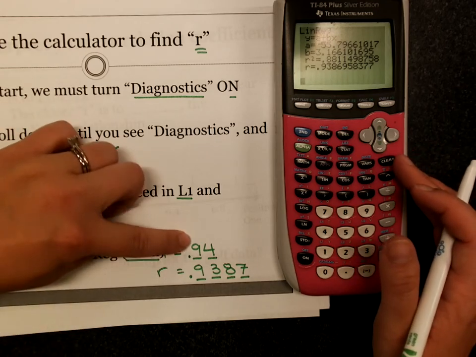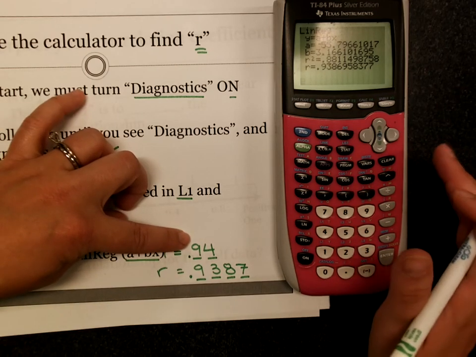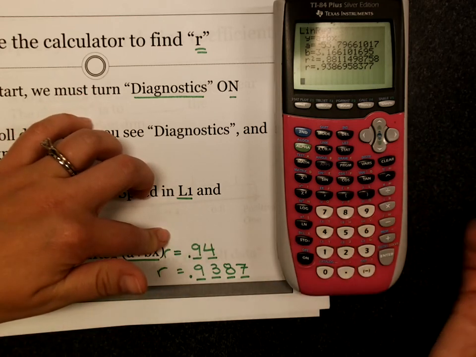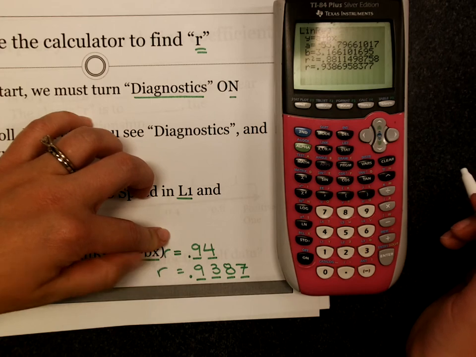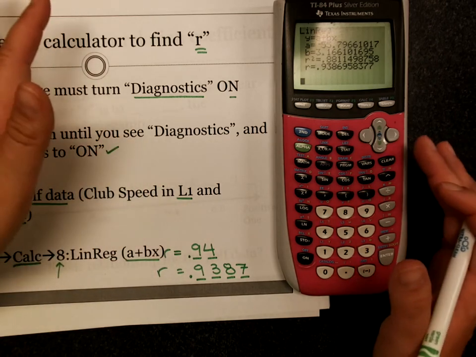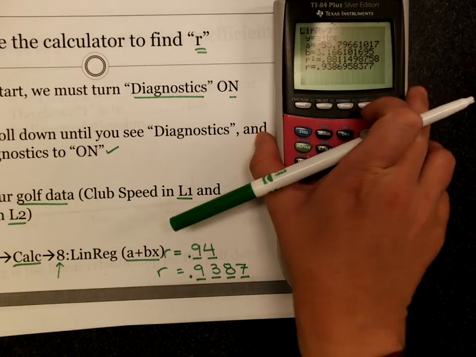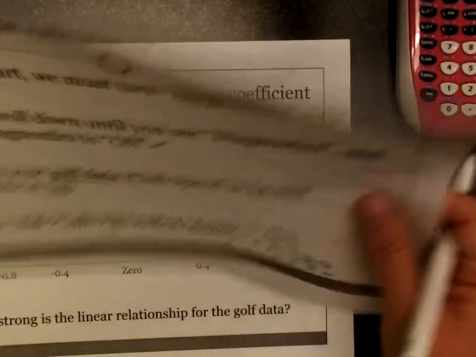The fact that it's a positive value tells us that we have a positive relationship. If it was a negative value, that would mean we had a negative relationship. So the sign of the correlation coefficient determines the direction of your scatter plot. So there's our R value.